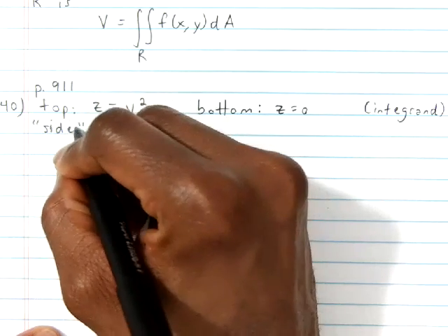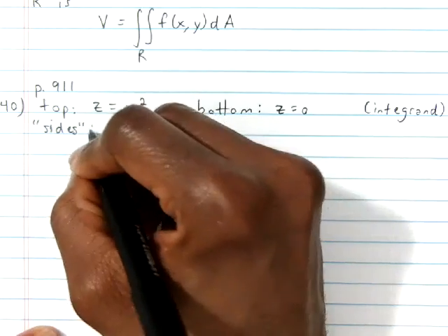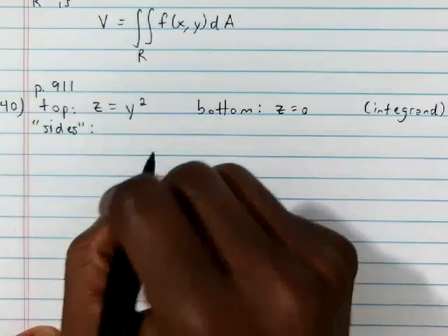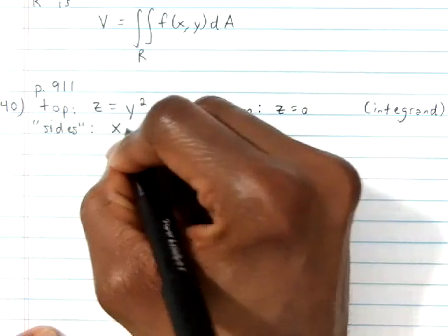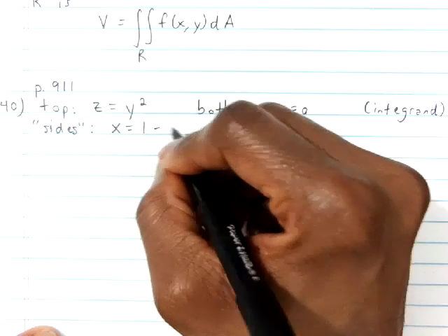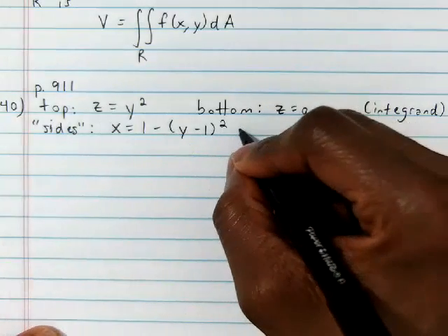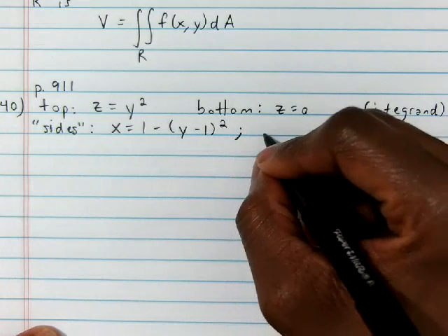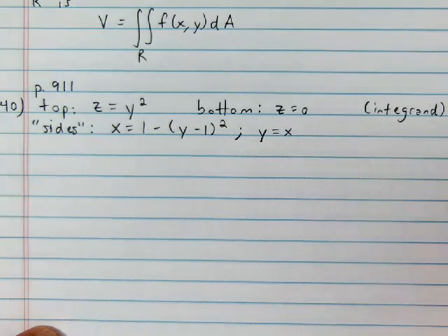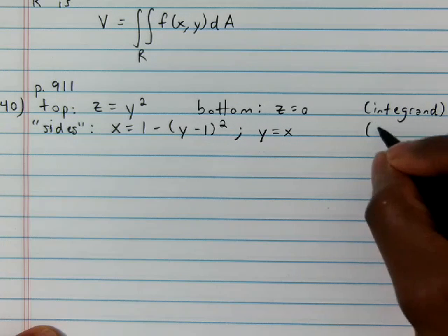So the sides are given by the two functions x equals 1 minus the quantity y minus 1 squared, and the other function was y equals x. Those are going to give us our bounds for our integral.